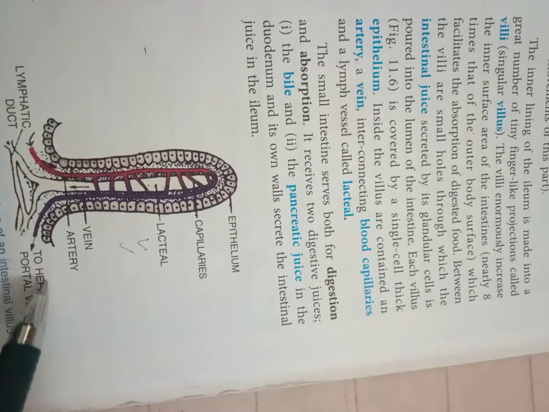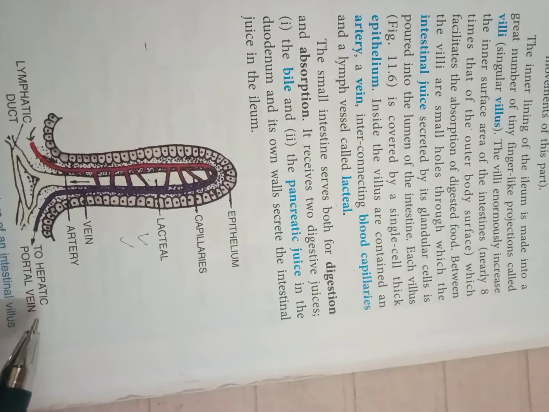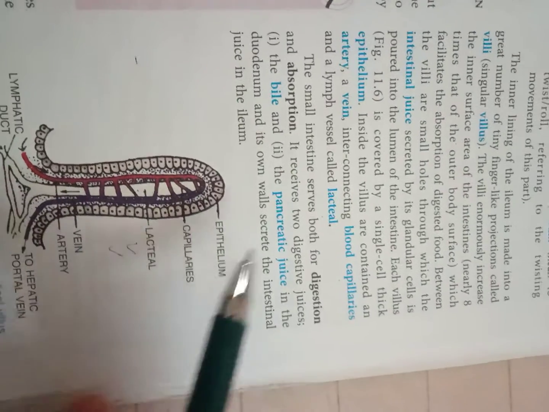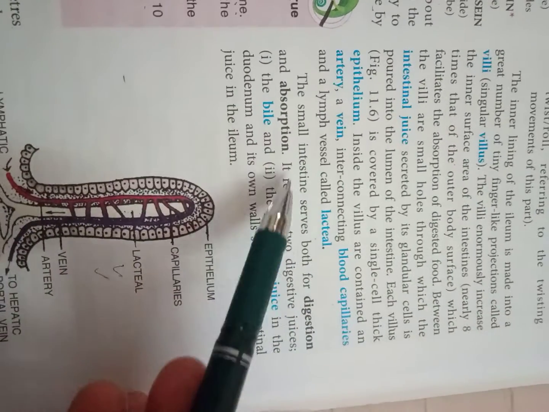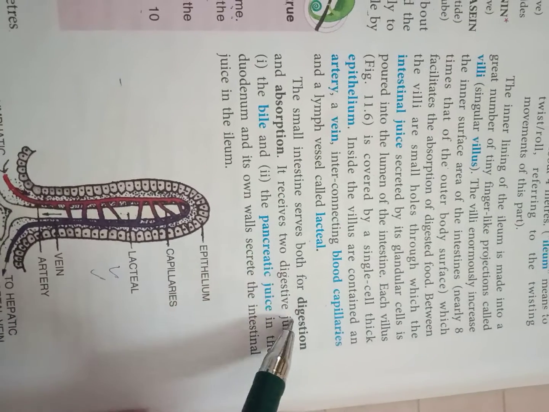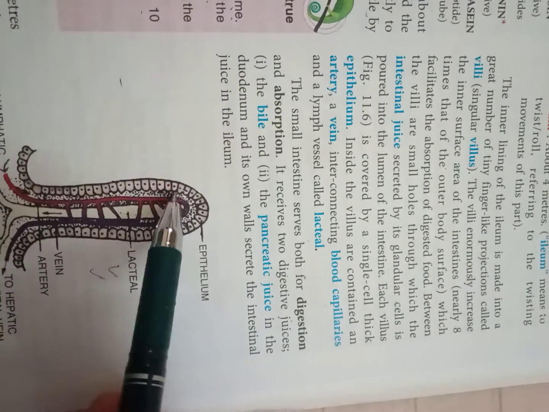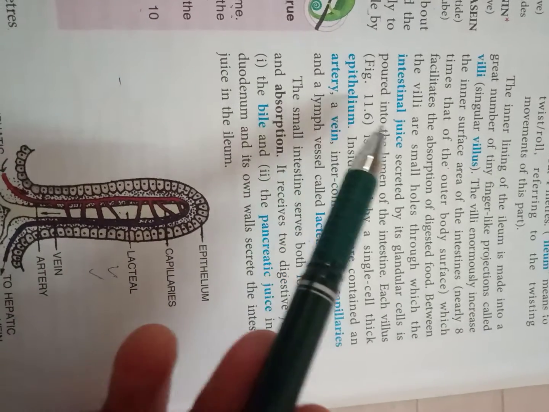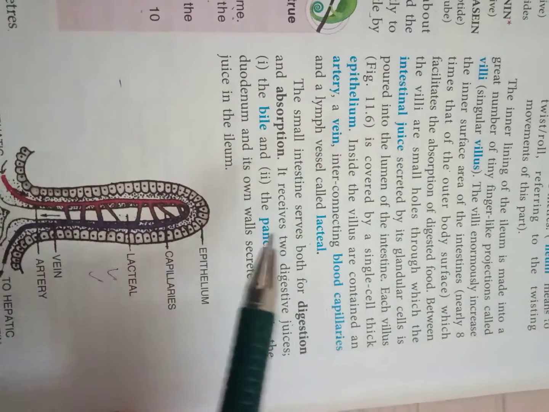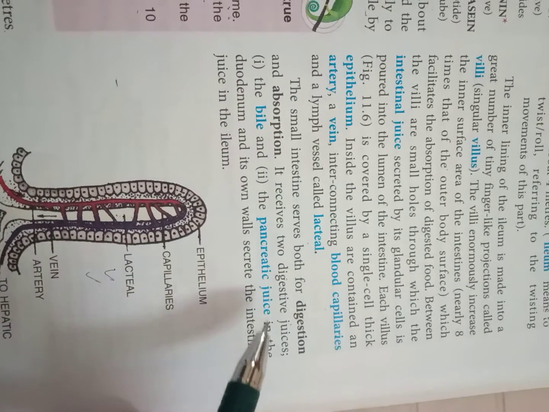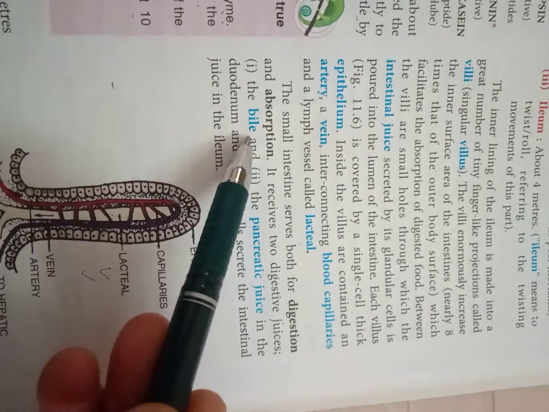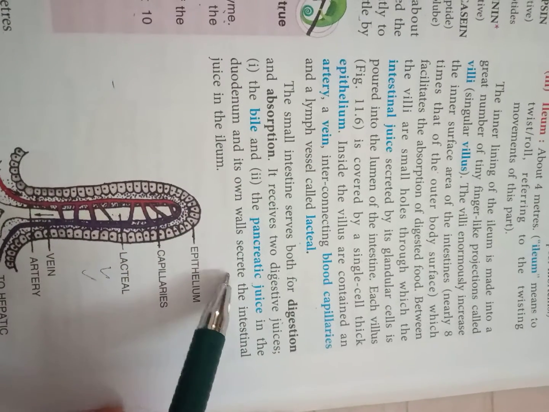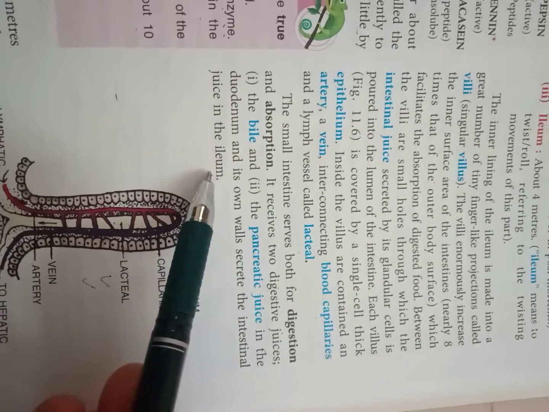And artery is moving towards the hepatic portal. This vein is moving towards the hepatic portal vein. Okay, the small intestine serves both for digestion and absorption. How? Absorption with the help of villi and digestion with the help of the juices which it is secreting from the wall. It receives two digestive juices also. One is bile, second is pancreatic juices in the duodenum, and its own wall secretes the intestinal juices in ileum.